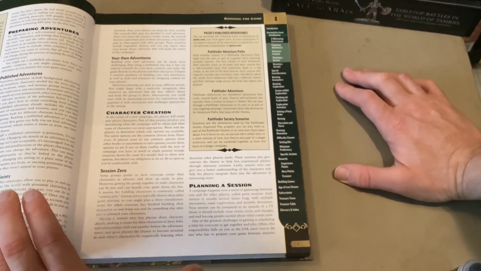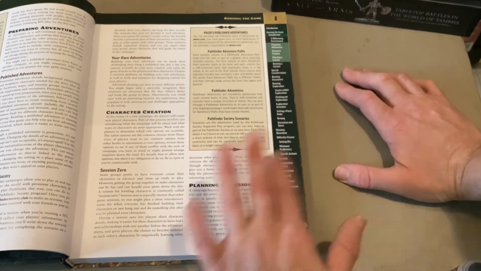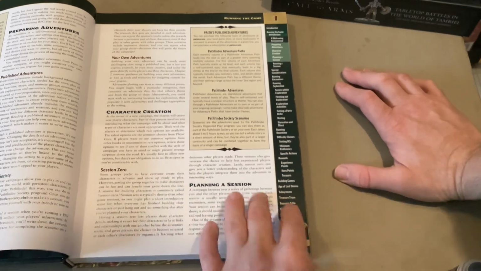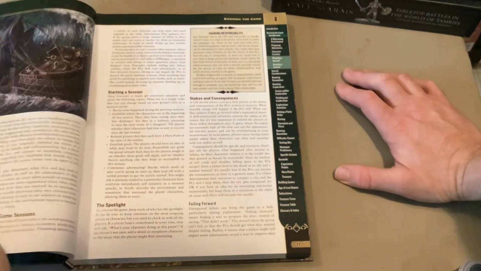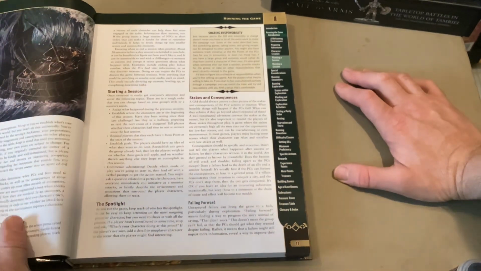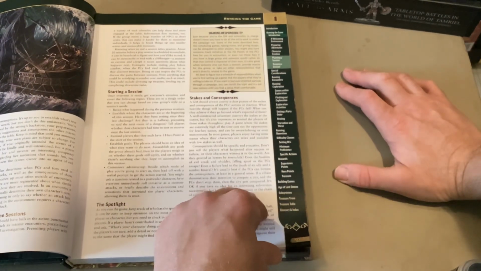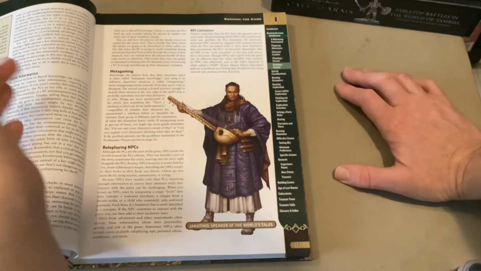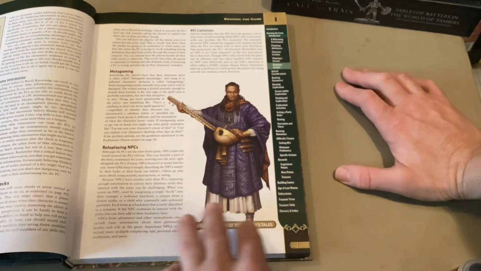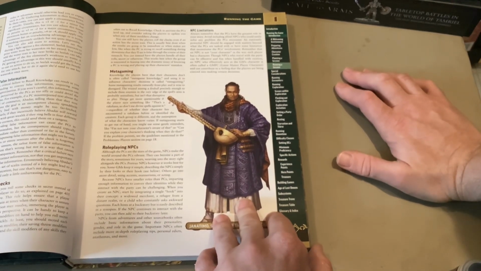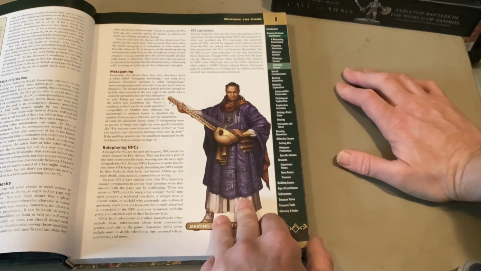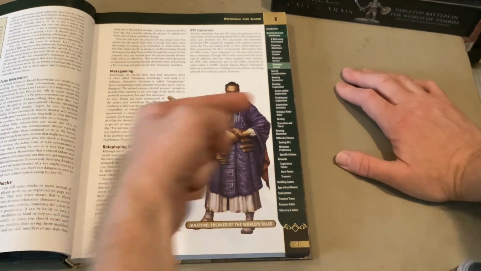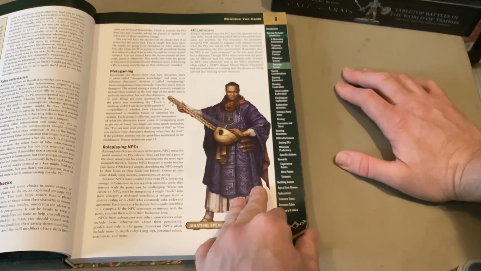It does talk about session 0, where you use the first session to create characters, create the backstory, and set things up for the actual campaign. That's always a good idea. Now it gets into running a session, starting a session, spotlights, stakes, consequences, and then improvisation. A lot of times you improvise as the game master, because you might want the players to go left, and then all of a sudden they take a right turn out of nowhere, so you have to improvise.